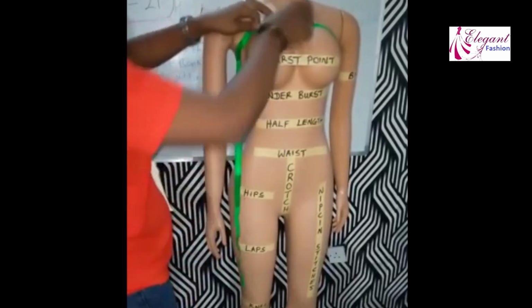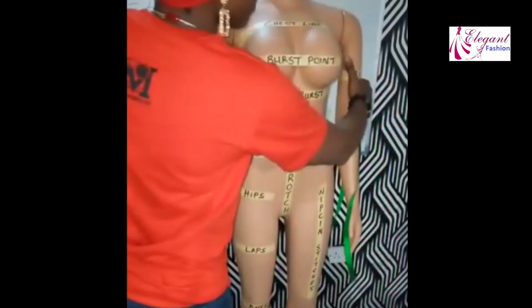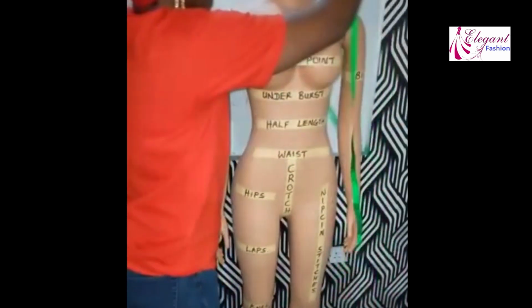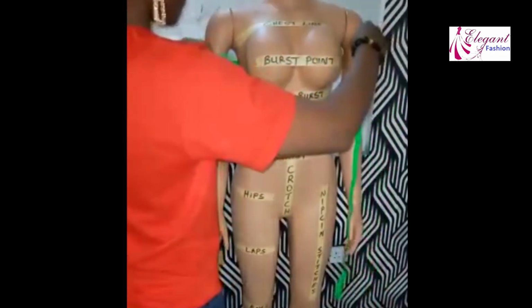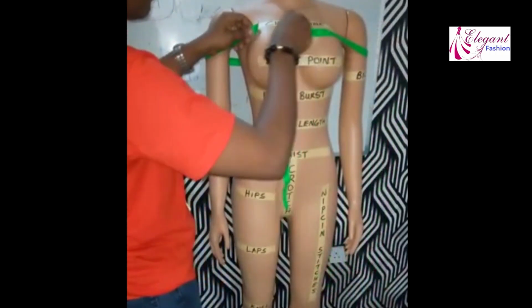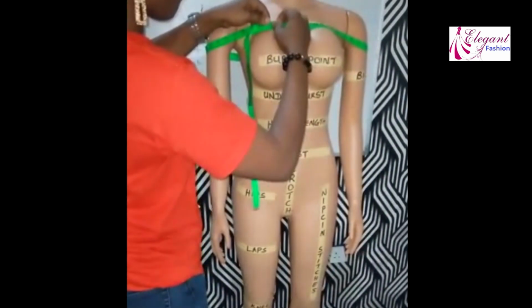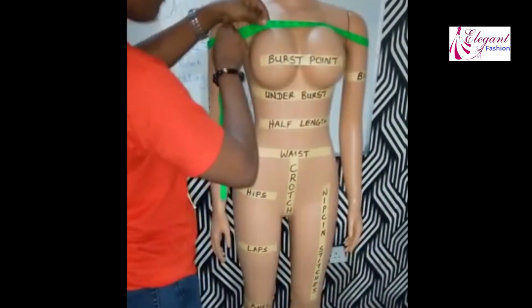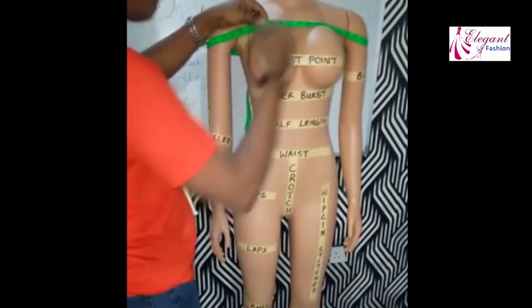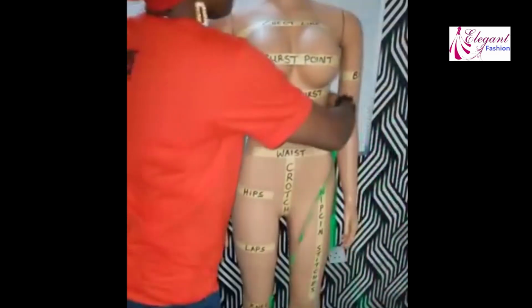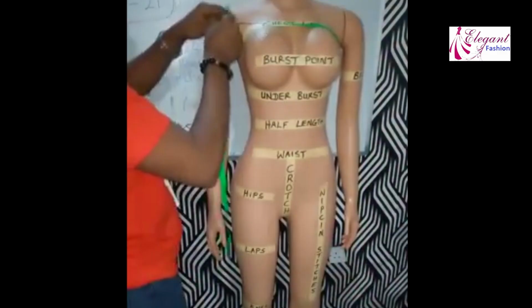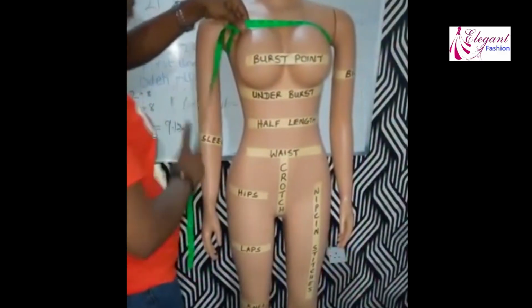You firm it. Then if you're doing your upper chest measurement, you put your hands together like this, and then you measure it with your hands down like this. So this is your upper chest measurement. This is how to measure your upper chest measurement. While your lower chest measurement, you measure it under your arm this way.